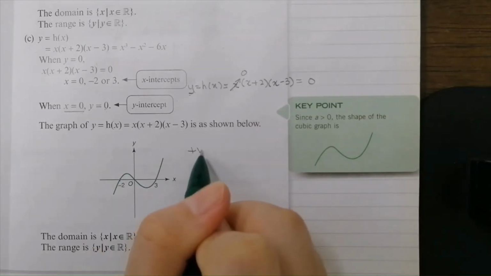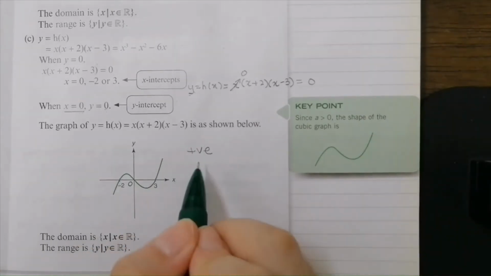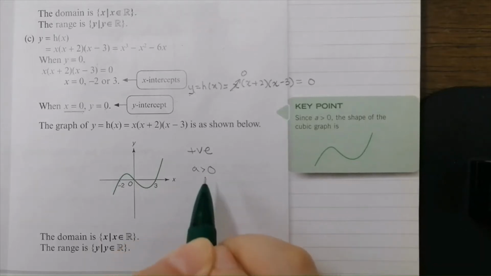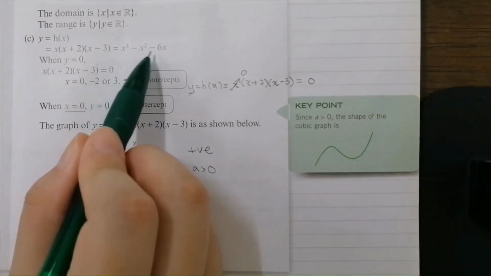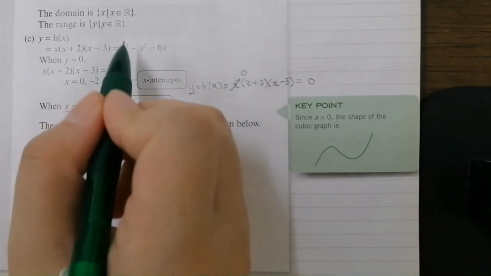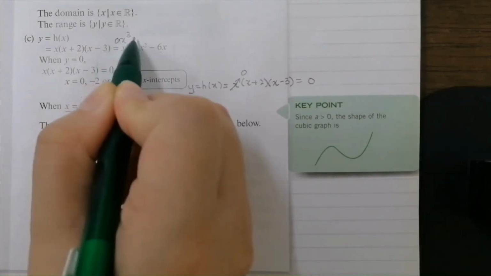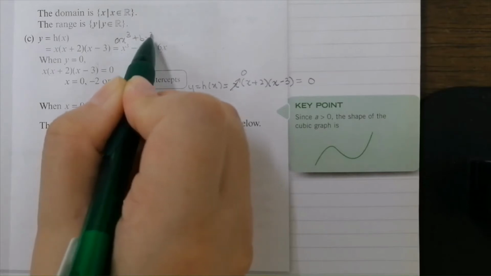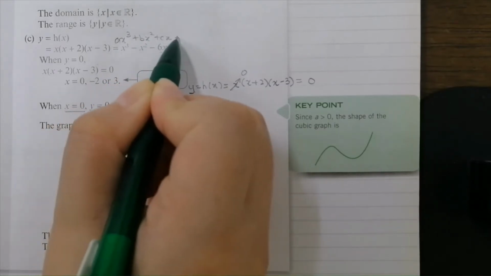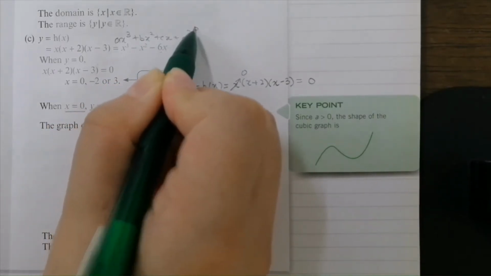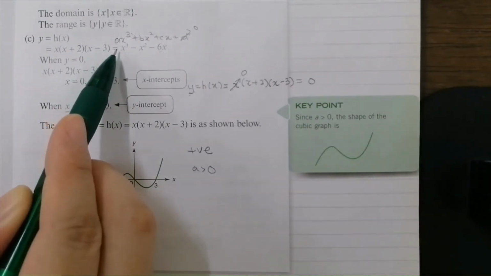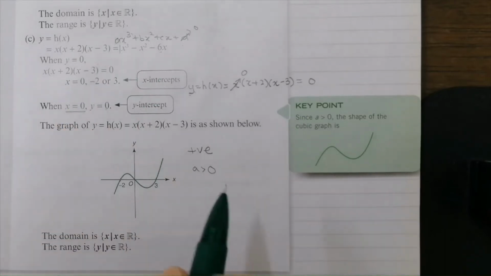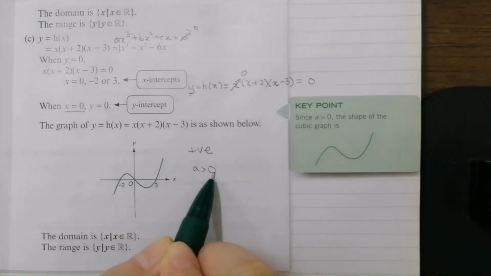This is a positive cubic graph because a is greater than 0. The given function is x cubed minus x squared minus 6x. The general equation is ax cubed plus bx squared plus cx plus d. D is 0 because this function does not have a constant. By comparing the general equation and the cubic function, a is 1. So a is greater than 0.